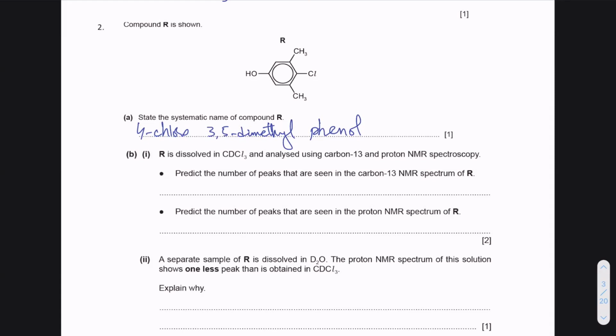Let's say somebody does not look at it as a phenol. Somebody says that it is a benzene with a hydroxy there as well. They will get a mark. Even if you did not write phenol, you wrote benzene but also mentioned hydroxy, you will get a mark.